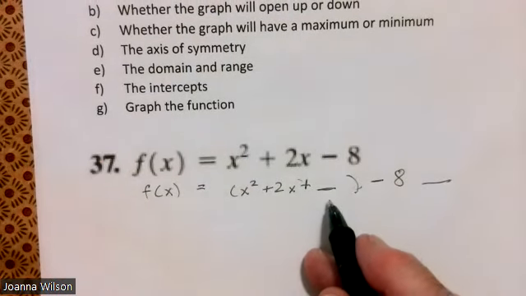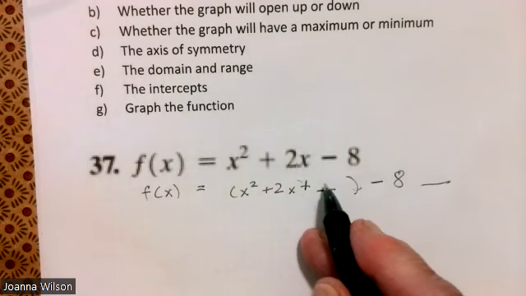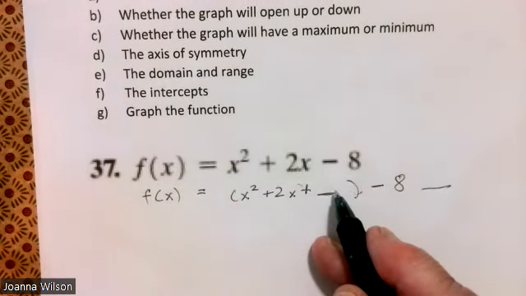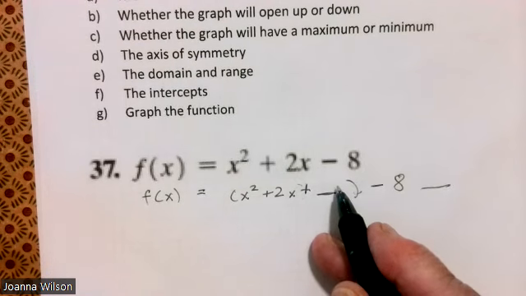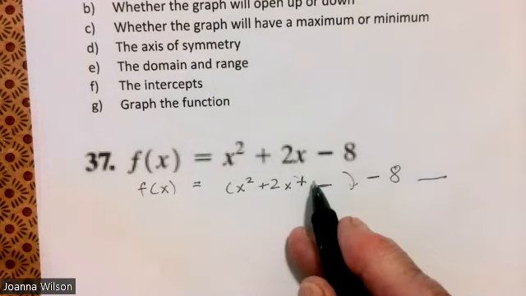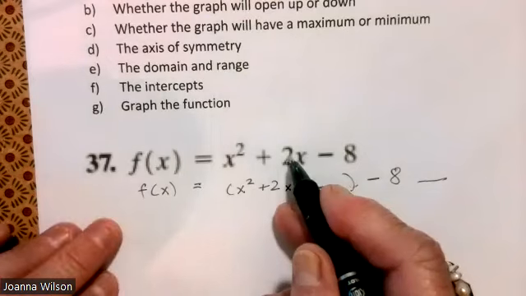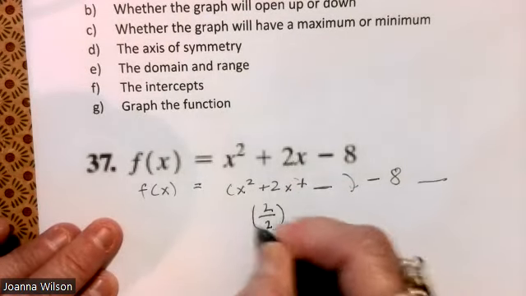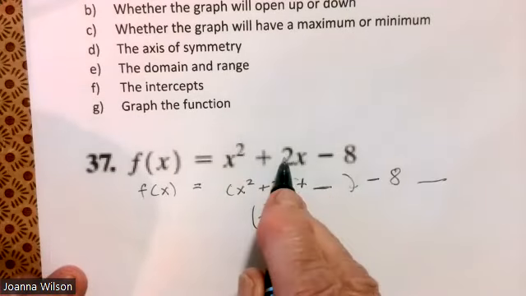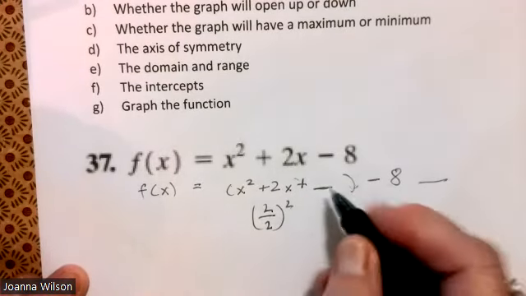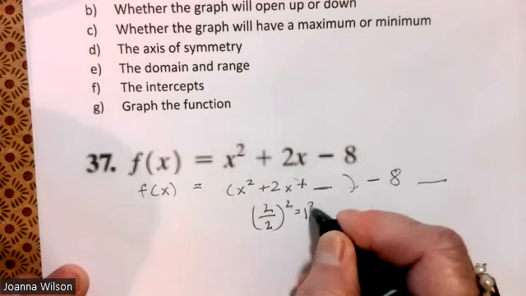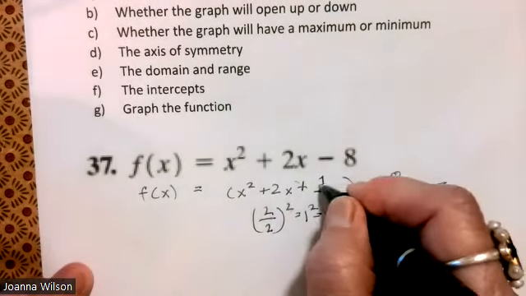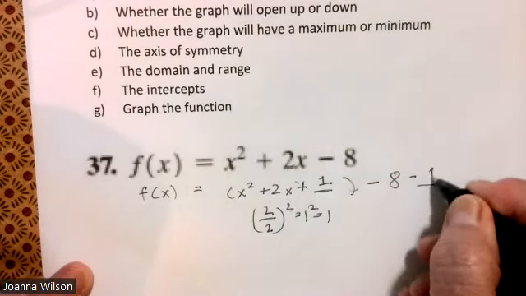Whatever we add in here will complete the square and make this into a perfect square trinomial. So the way you figure out what to add in there, you take this coefficient, divide it by 2, and square it. You just take the coefficient of x, divide it by 2 and square it. So that's going to give me 1 squared, which is 1. So I'm going to add a 1 right here, and then I'm going to subtract a 1 over here.